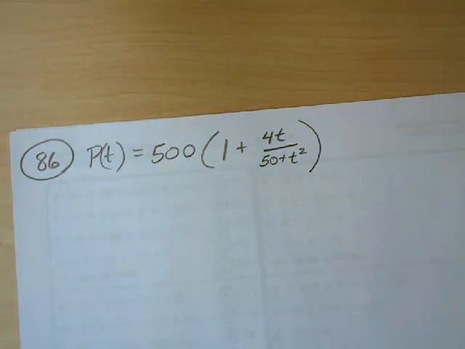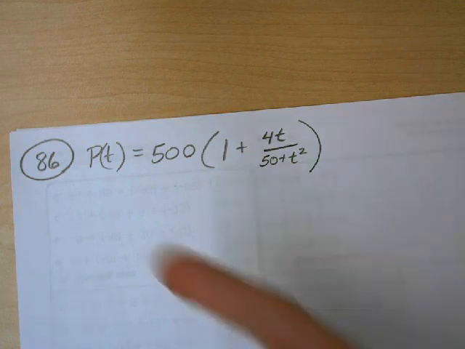Okay, let's see what this one was about. Population growth. A population of 5,000 bacteria is introduced into a culture and grows according to this equation. T is measured in hours. Find the rate at which the population is growing when t equals 2. When they say find the rate at which the population is growing or changing, you have to find the derivative. So find the derivative and then plug in t is 2.